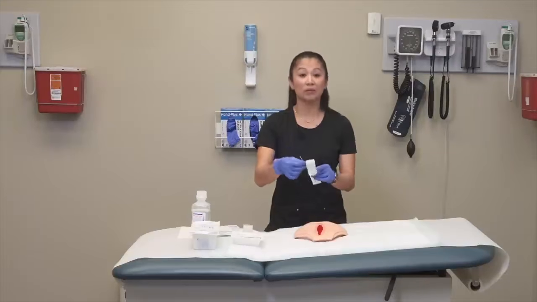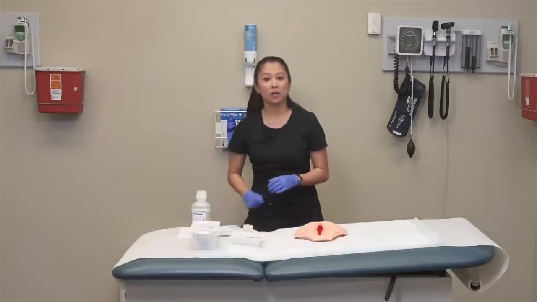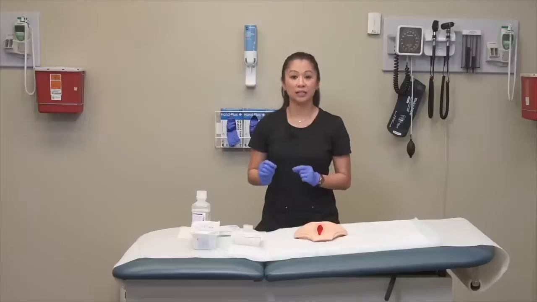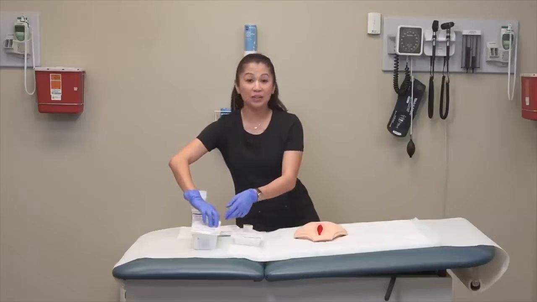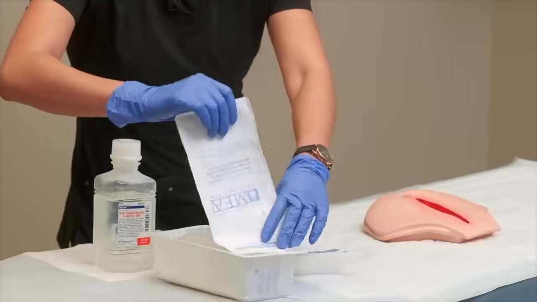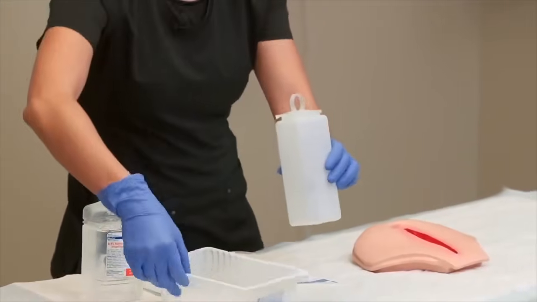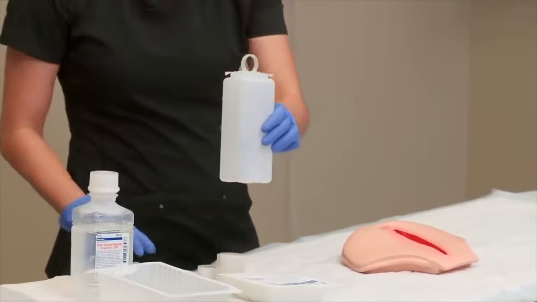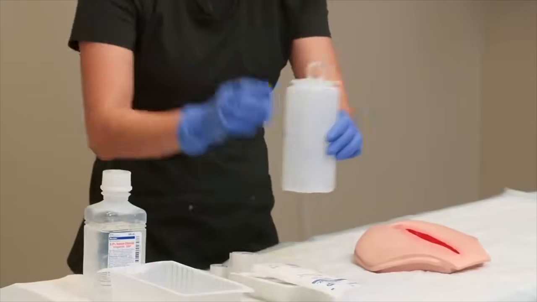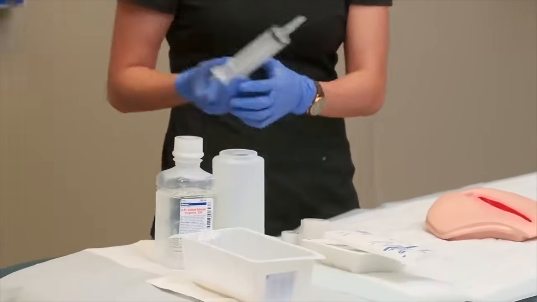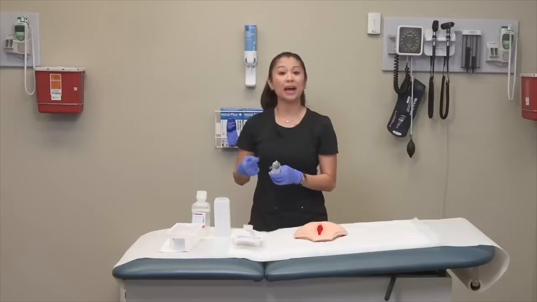Let me go ahead and get rid of this. So once I've done that, we can go ahead and pour irrigant solution into the canister. I've got this really handy irrigation tray here. I'm going to move this a little bit out of the way. The nice thing with this is it's got a container here for me, and my catheter syringe is in here to withdraw the fluid.